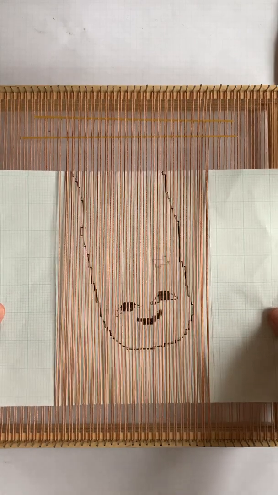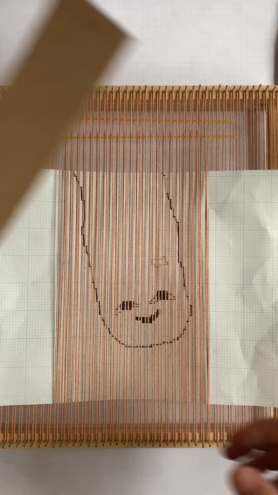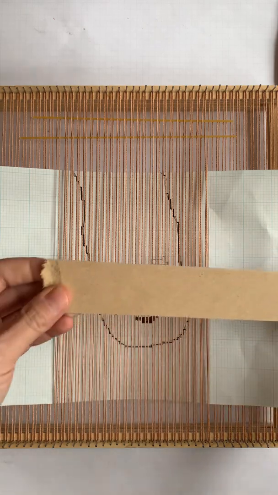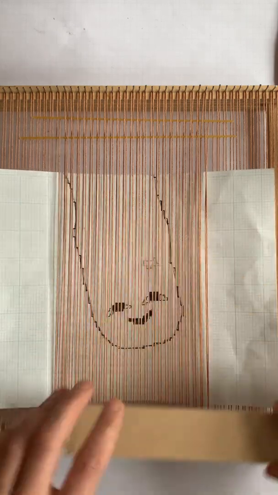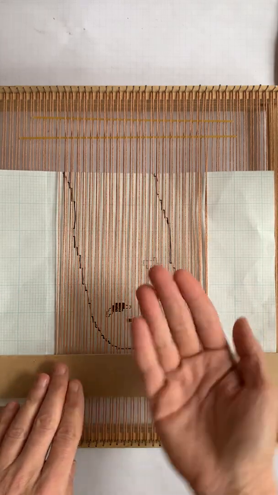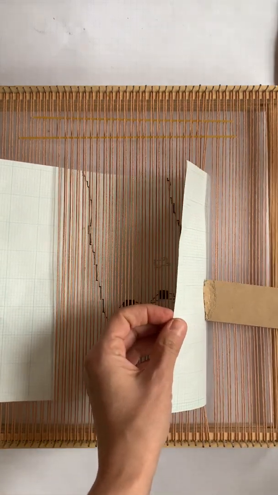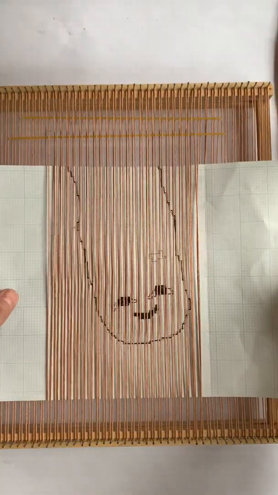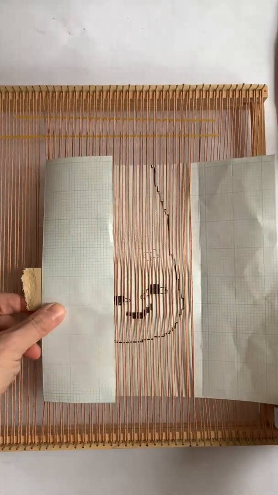So here I am. I have my image centered, and then I also have this packing material. It's rather substantial, some sort of composite board, but you can make slats out of cardboard. And what you want to do is you're going to use the warp to stabilize the slat, but you're also going to put it under the drawing to bring the drawing as close to the warp as possible. So here you're going, just laying it on the warp, then you're going under the entire image and the warp, and then you're coming out here and again going over the warp.